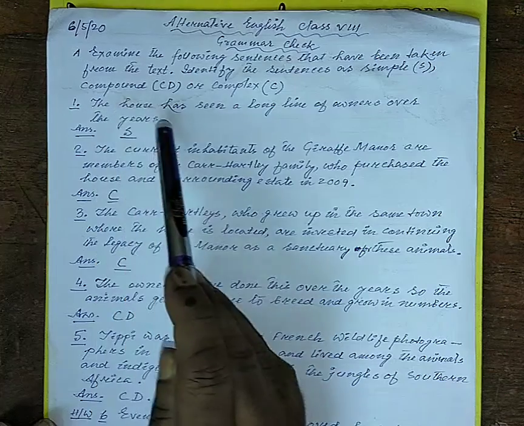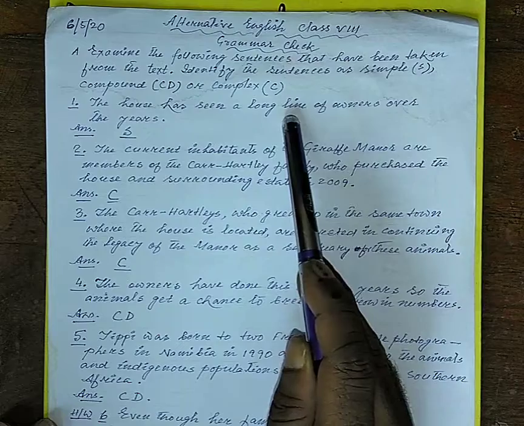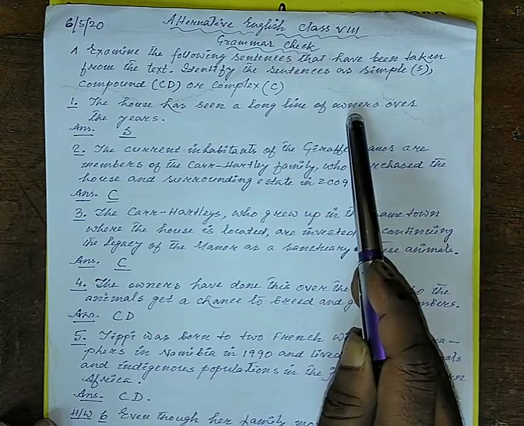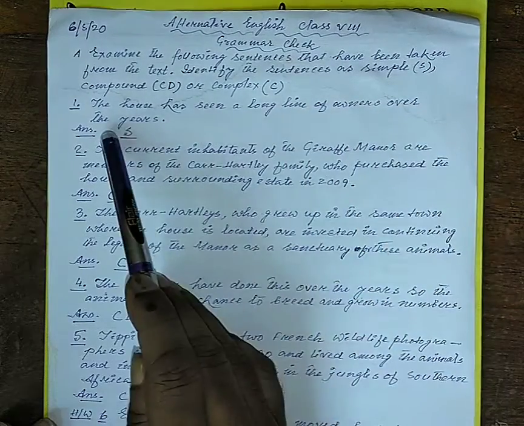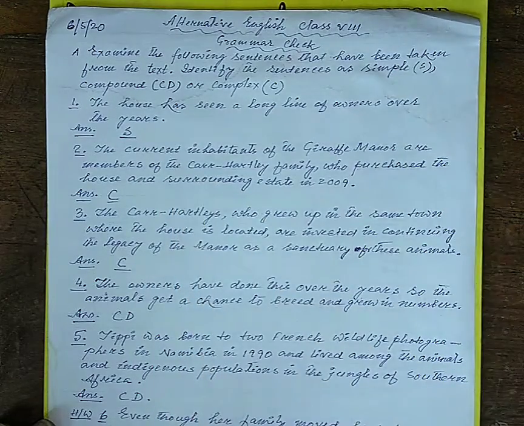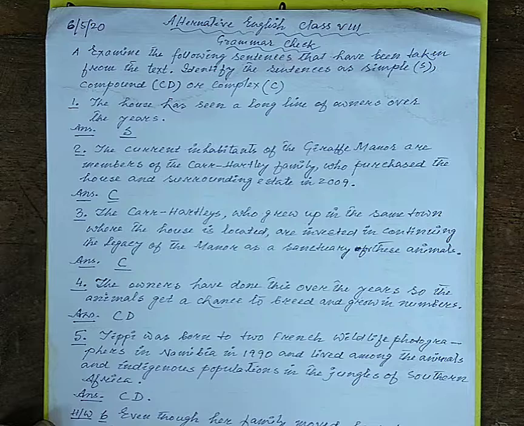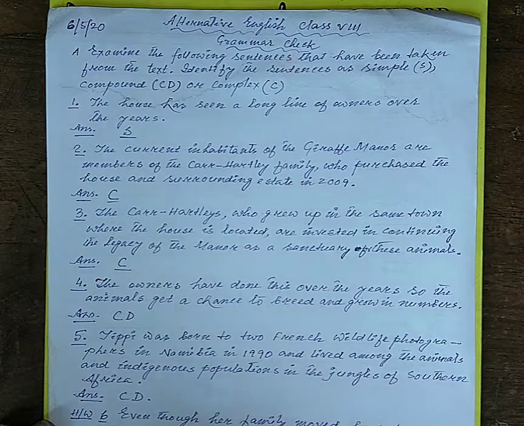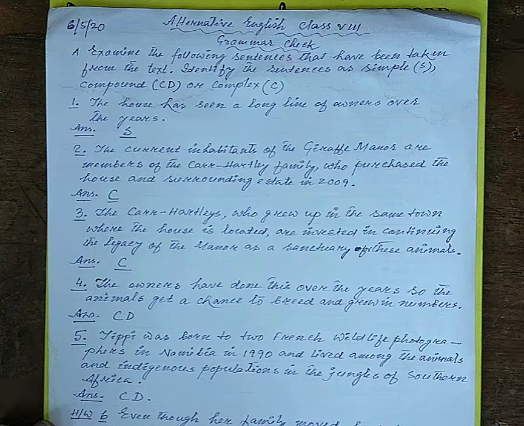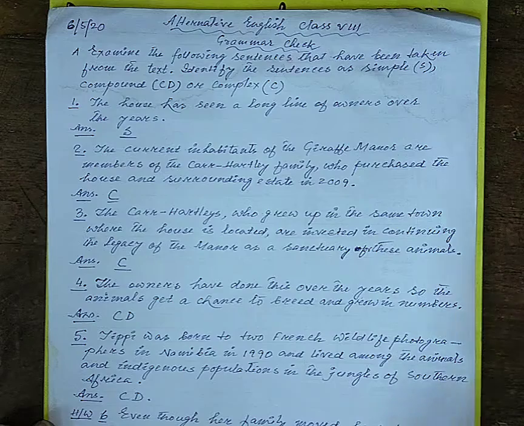The house has seen a long line of owners over the years. Now the question is, the things that we find in a simple sentence, complex sentence, compound sentence, we will have to verify here. Can we find any conjunction in the sentence? That will be our first target.